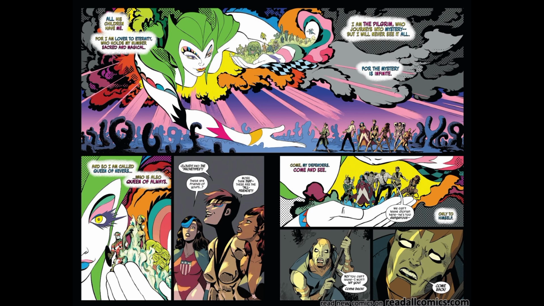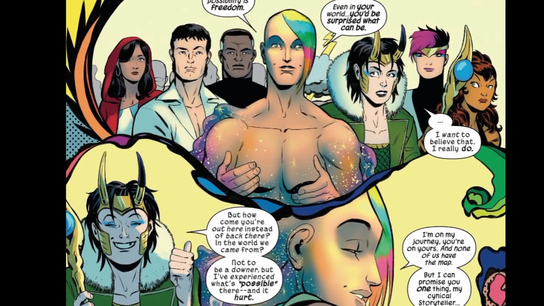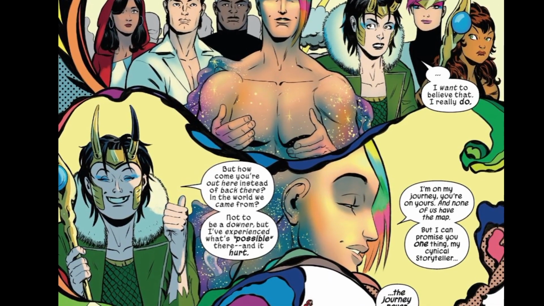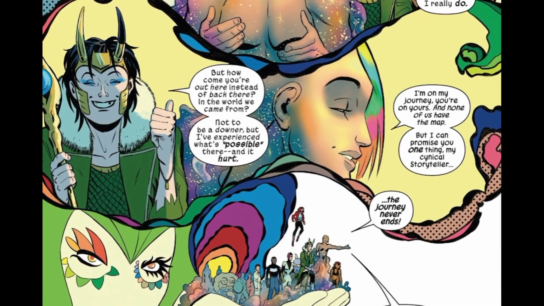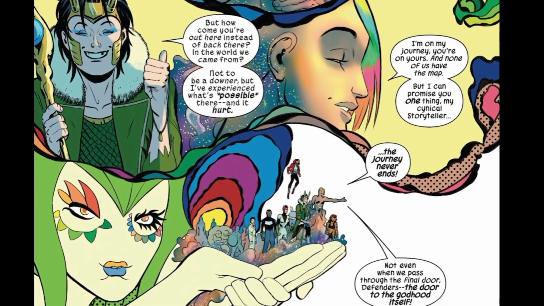Also, the Never Queen says that although she has traveled throughout the mystery, she will never see everything because the mystery is infinite, which is followed by Clouds stating that the journey through the higher realms never ends, not even when you pass through the final door of the House of Ideas.